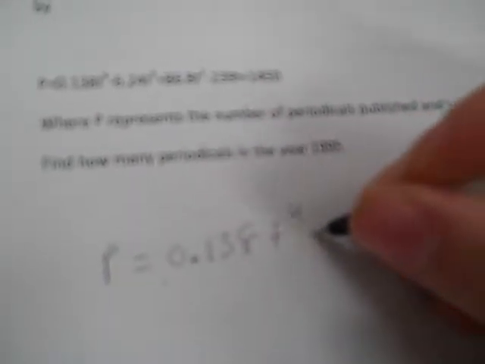Okay, from 1980 to 2002, the number of quarterly periodicals published in the U.S. can be modeled by this equation. It's a polynomial equation. P represents the number of periodicals published, and T represents the year since 1980. How many periodicals were in the year 1995? So P equals 0.138 T to the fourth minus 6.24 T to the third plus 86.8 T squared minus 239 T plus 1450.